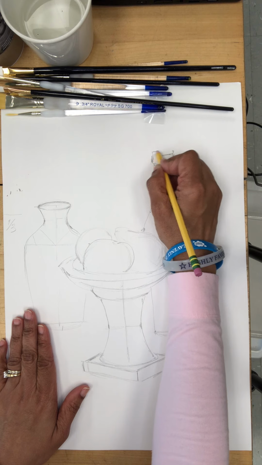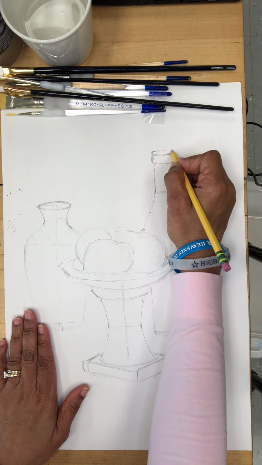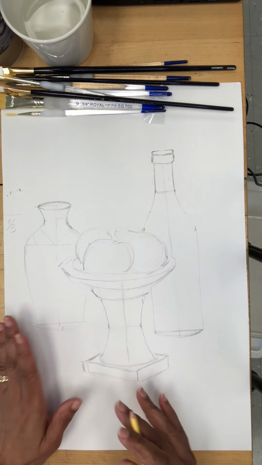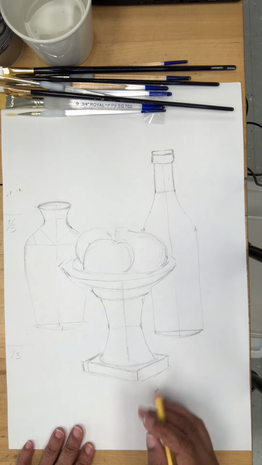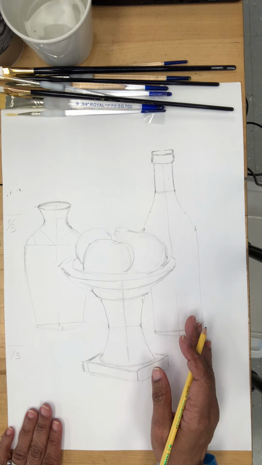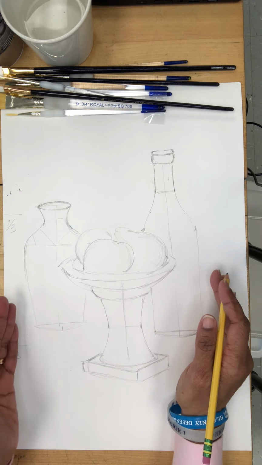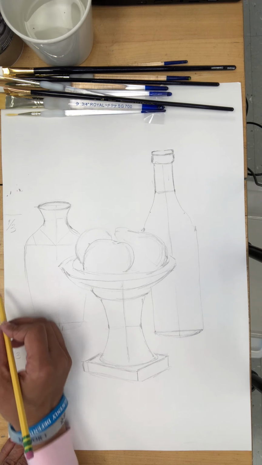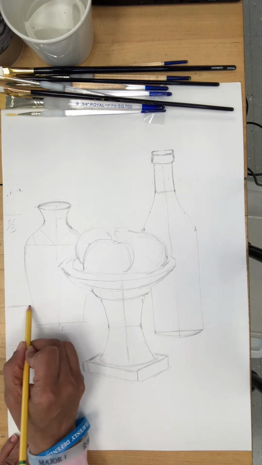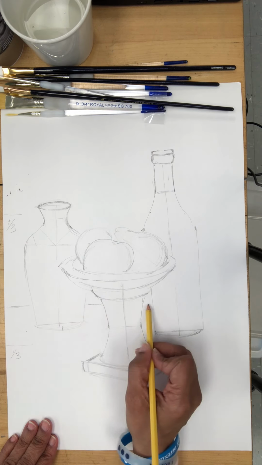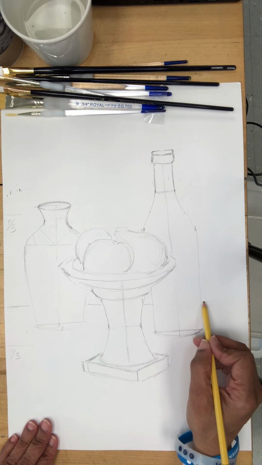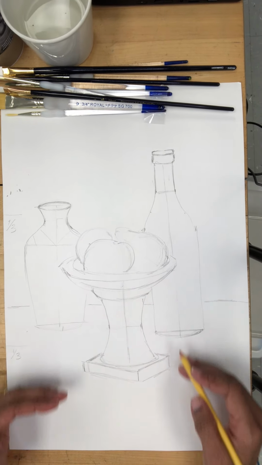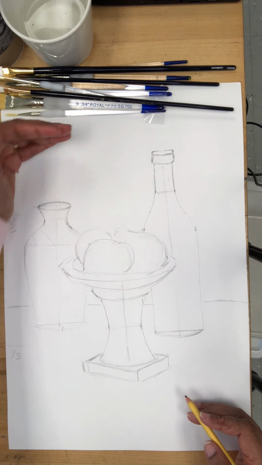I'm just seeing the area where that wine bottle would actually have that top or that lid put on. So we have this in proper perspective. In order for items to be grounded, we need to put our basic horizon line. So we know that this is where the countertop ends here and the wall begins here.